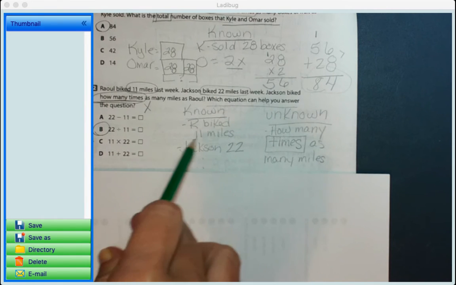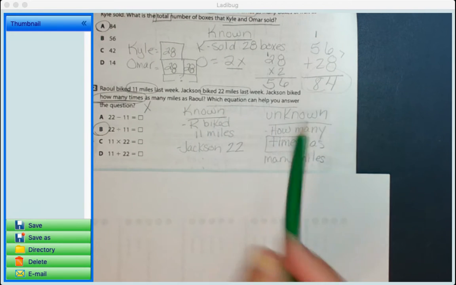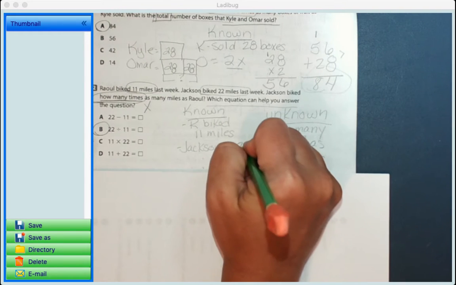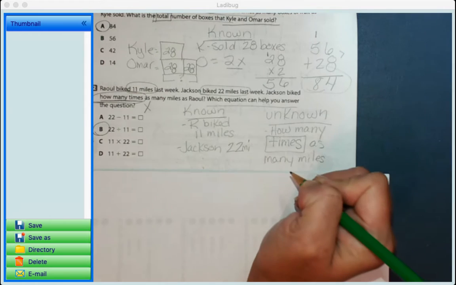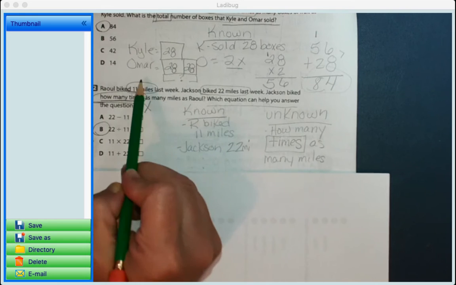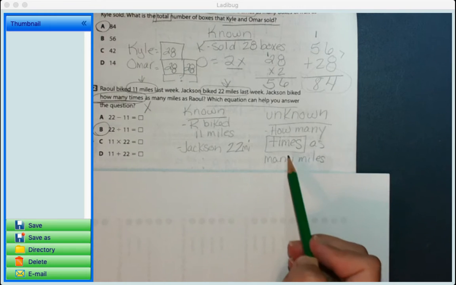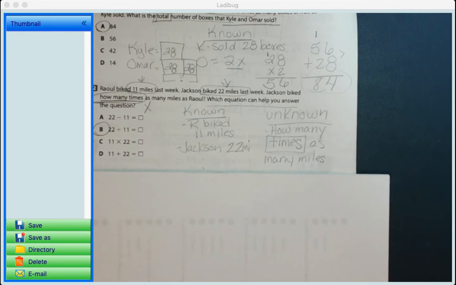So we know Raul biked 11 miles and Jackson biked 22 miles. Which equation can help you come up with the answer? Well, the answer is B, 22 divided by 11, because these are the 2 numbers that I have in my answer. The unknown, how many times as many miles?